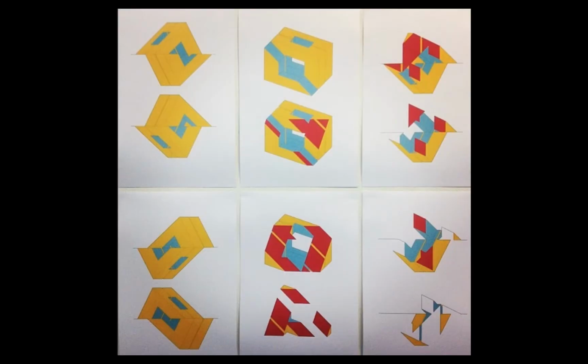From student work, the ready-made is a very simple cube with a void in the middle, and then the primary operation is a slicing or cutting, and then a shearing to create variation.